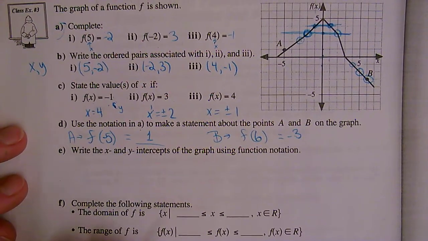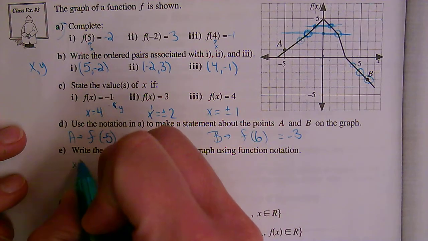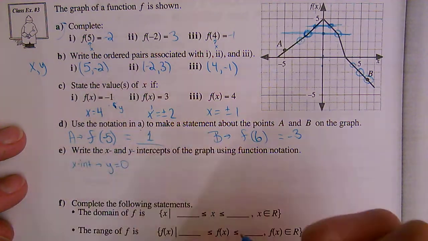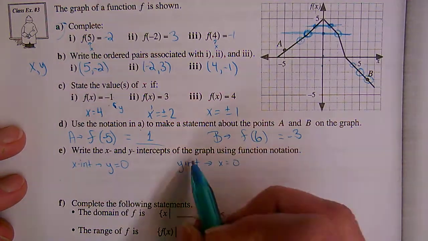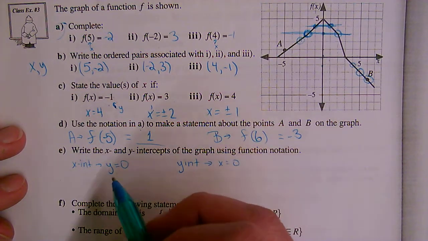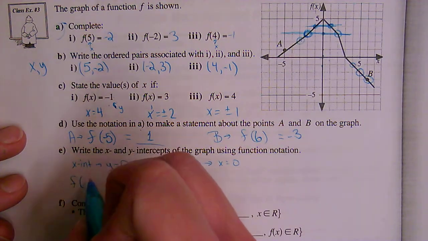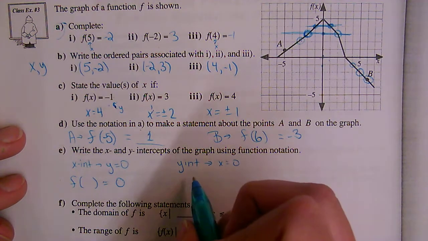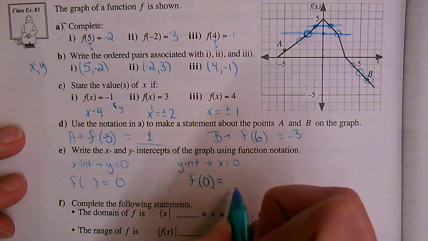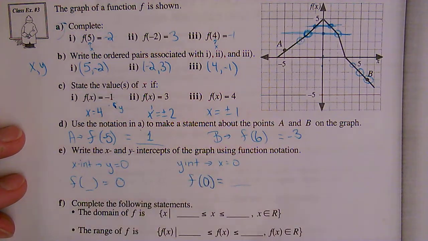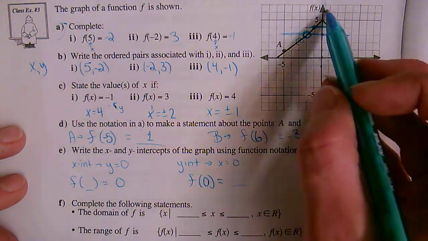Part E, write the x and y intercepts of the graph using function notation. The x-intercept is when y is equal to 0. The y-intercept is when x is equal to 0. It's always the opposite. So when y is equal to 0, that's going to be f of something is equal to 0, whereas my y-intercept, when x is equal to 0, that's going to be f of 0 is equal to something.